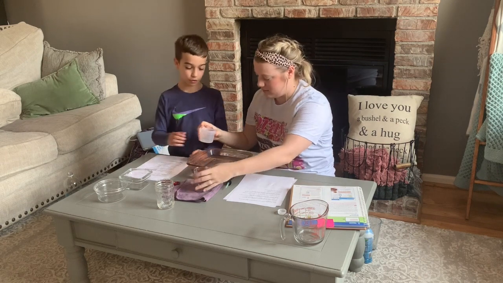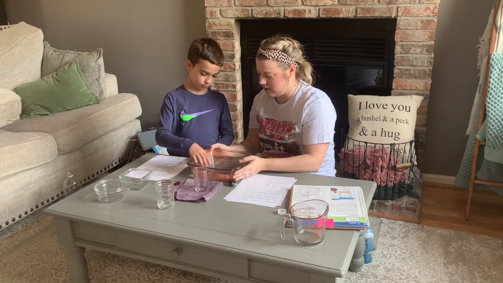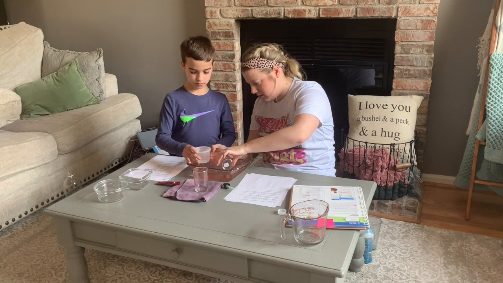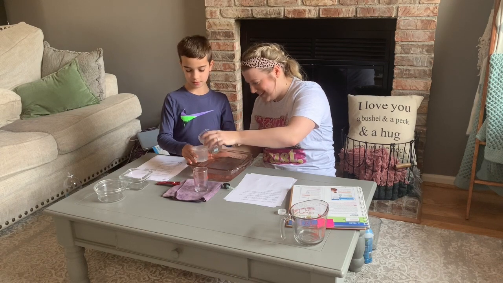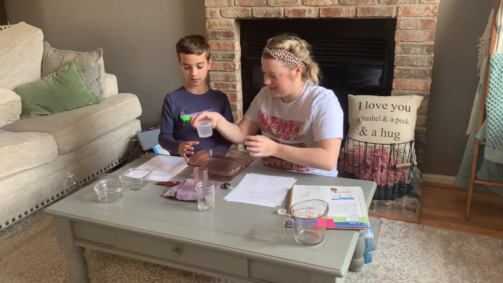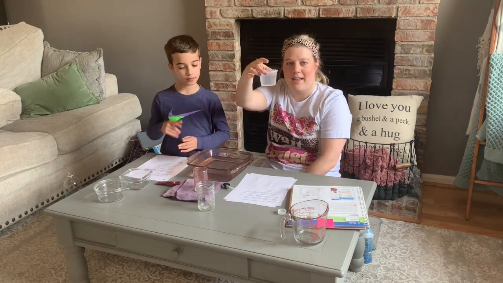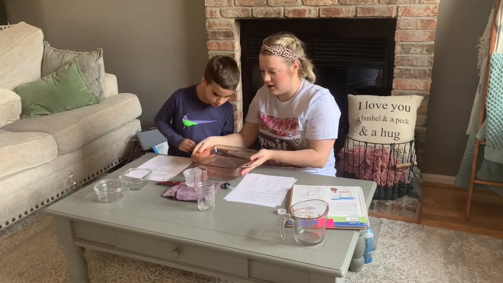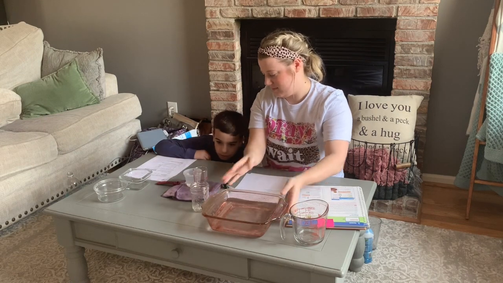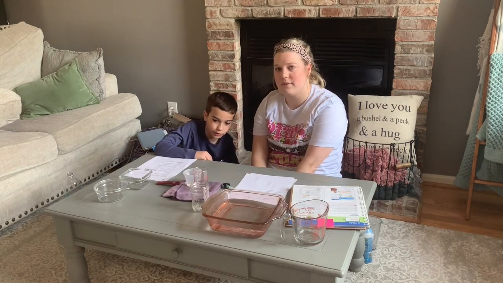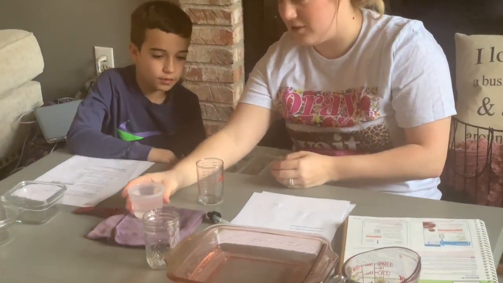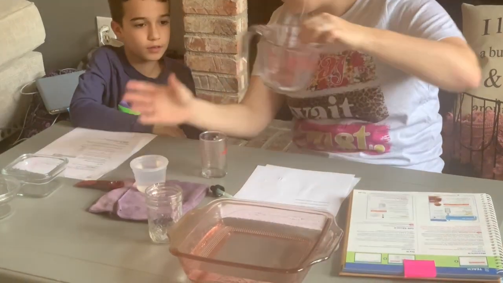And then we'll do this container next. So do you want me to fill it? You want to fill it all the way up? Okay, so how many milliliters do you think are in there? Between 110 and 120. Somewhere between. Between 110 and 120? Okay, should we find out?